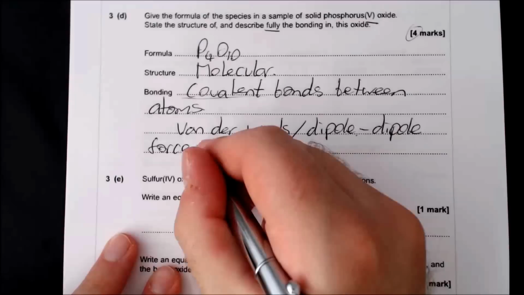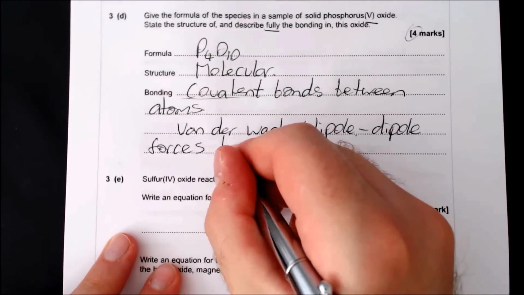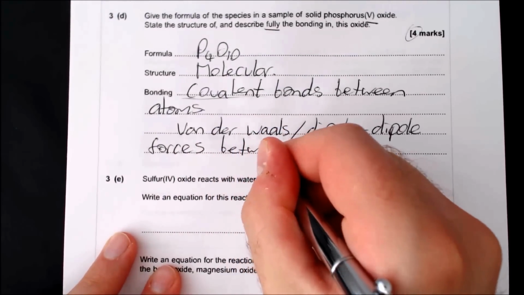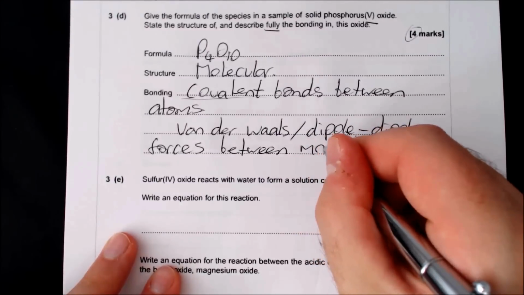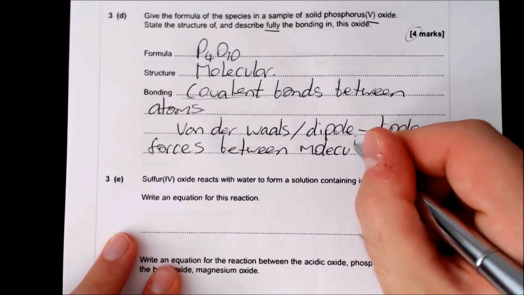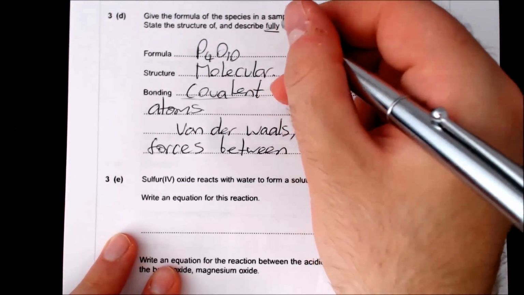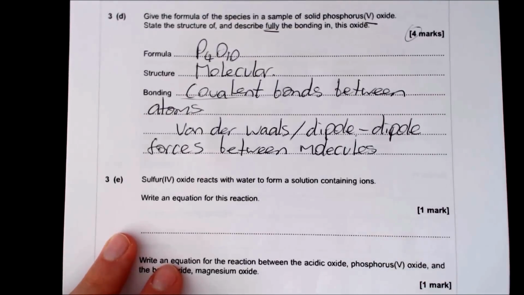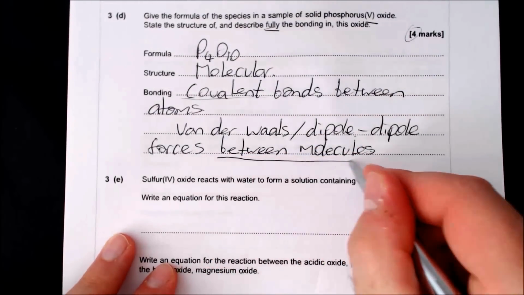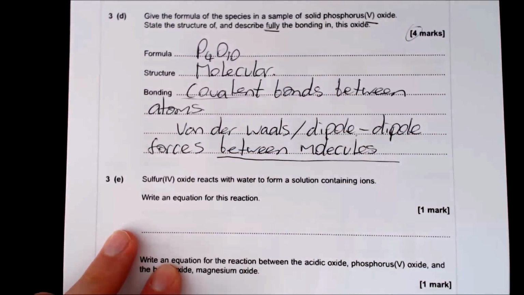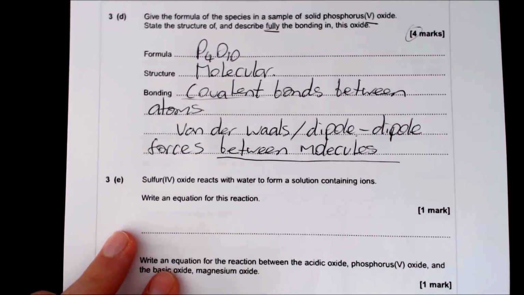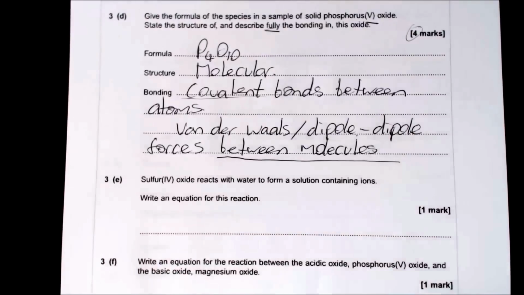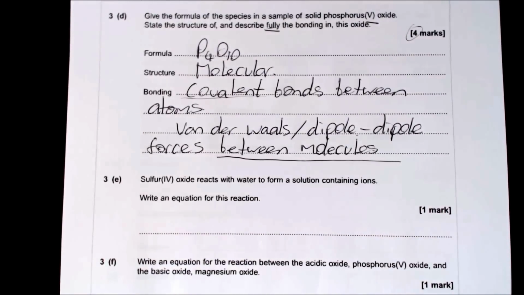So dipole forces, and these crucially are between molecules, and you must put that because it does say describe fully. So you have to say where these forces are, and they are between molecules. If you miss that bit out there, you'll actually lose the mark. So it is really, really important. So get to the habit of being specific with your answers.